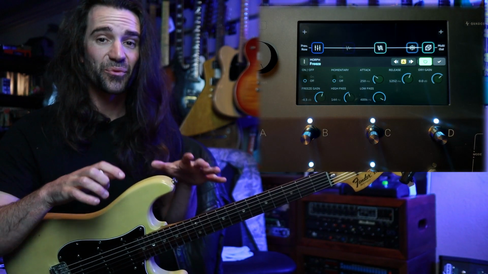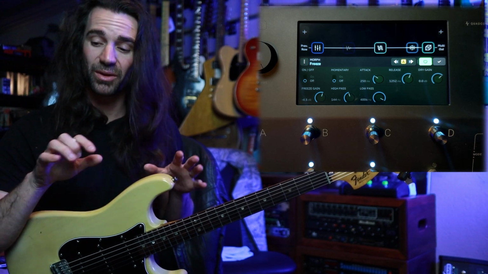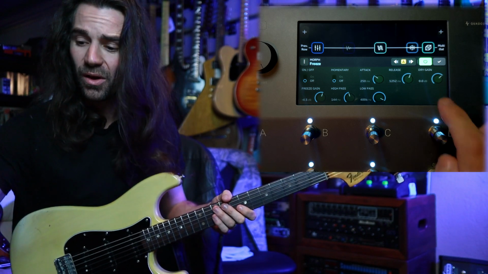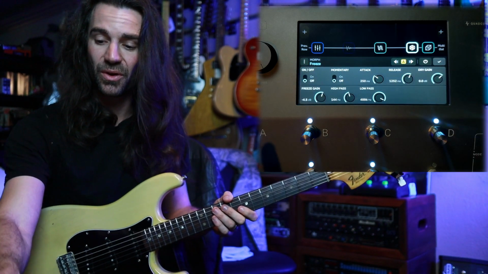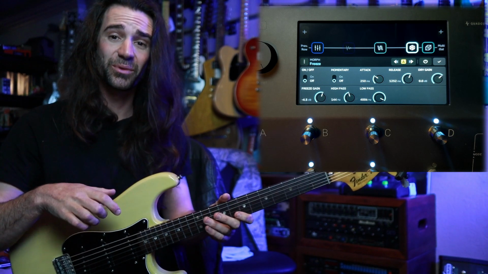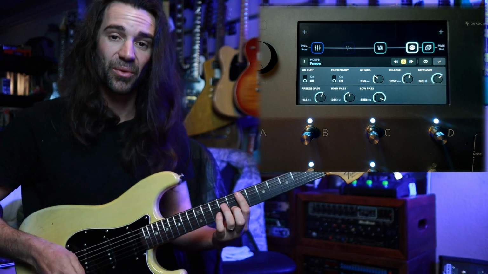Let you hear the new freeze effect in here, which is in a block style called Morph. I'll engage the block, and then to turn it on and off, there's just this on and off switch. You can also set it up for momentary operation as well.